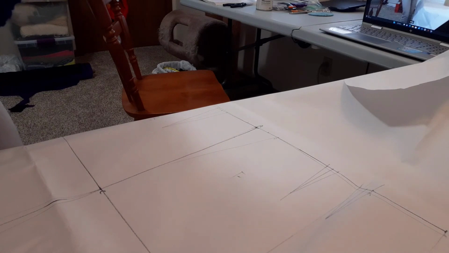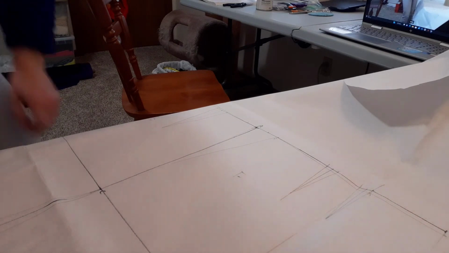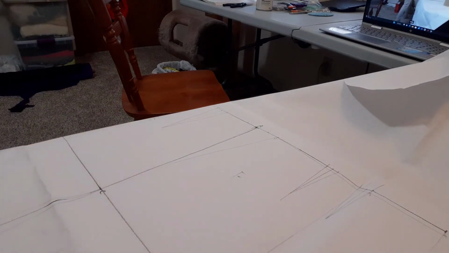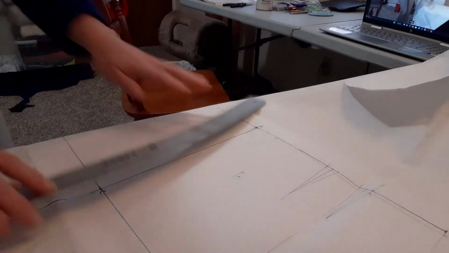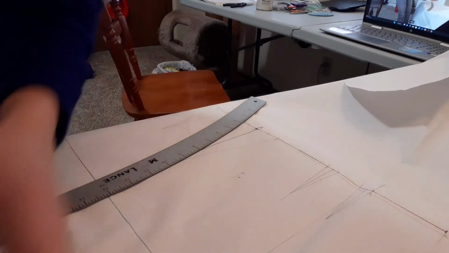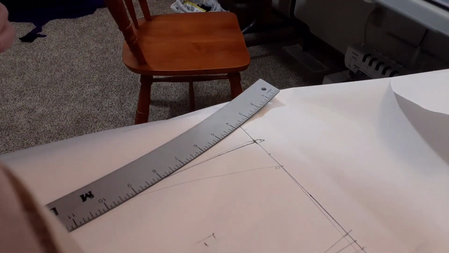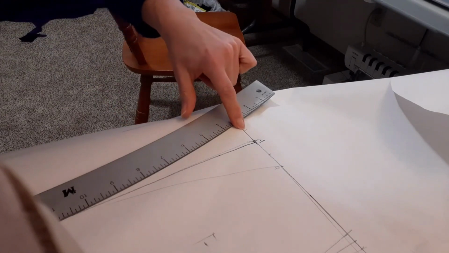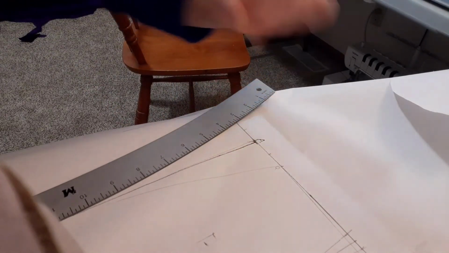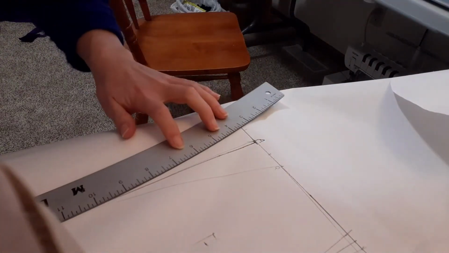And then I'm gonna draw new curves. Let's see if we can get it. Yeah, you can see a little better now. See, I measured out 7/8 from this original line, so now I have 2.